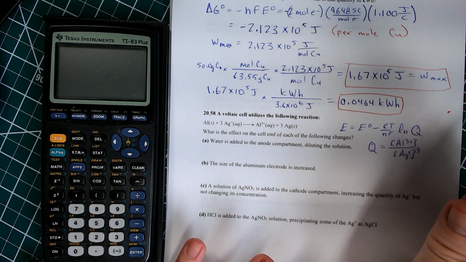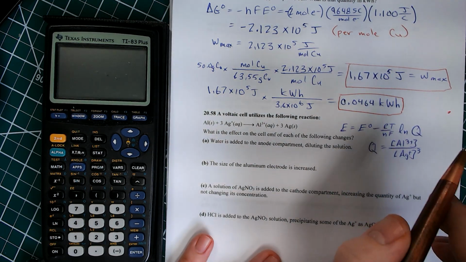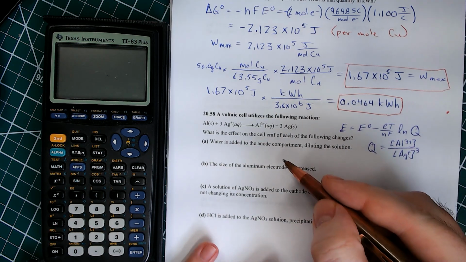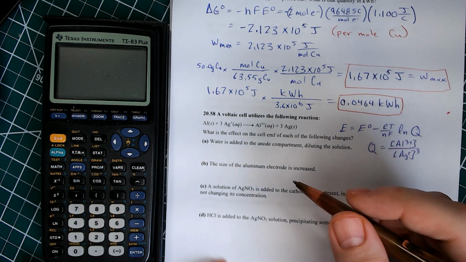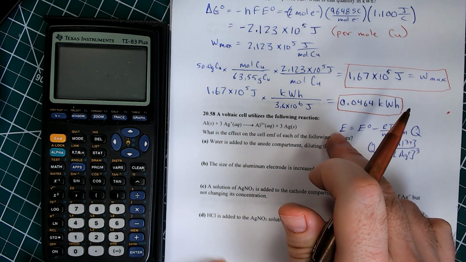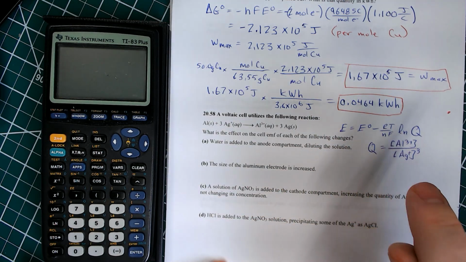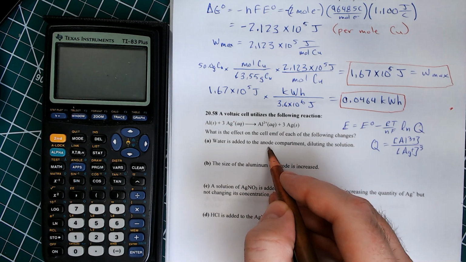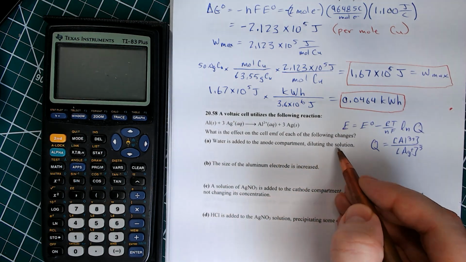Not surprising. Okay. So now what we want to do is determine what happens when we do each of these following things. We want to see how that will affect the quantity of E cell, and we may have to step through several different logical steps to get there. So we'll say water is added to the anode compartment, diluting the solution.